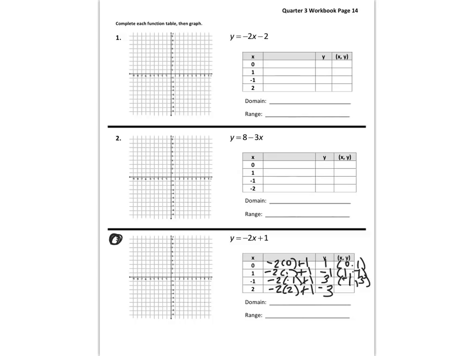My negatives are looking like dots, I'm sorry. And (2, -3). So the domain, don't forget, remember Dr. XY? I'm going to write that here. So domain goes with x's, squiggly brackets, 0, 1, -1, 2, squiggly bracket. My range are my y's, 1, -1, 3, -3, squigglies. And then I graph it: (0, 1), (1, -1), (-1, 3), (2, -3). Connect them to make a straight line. Good?